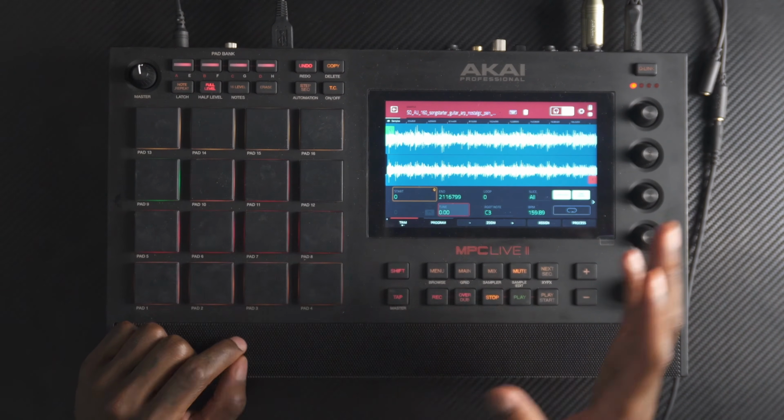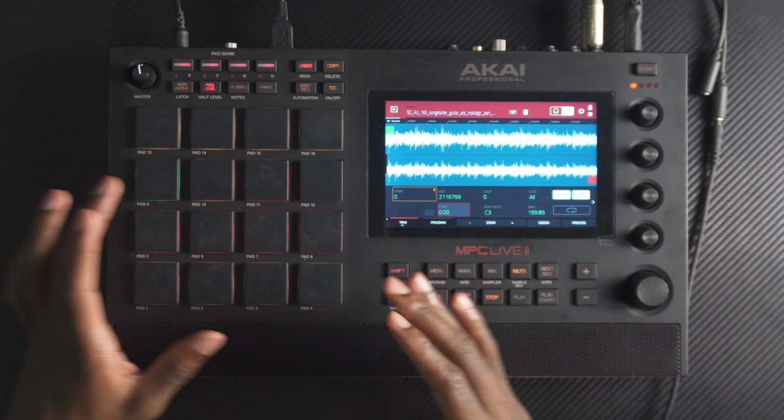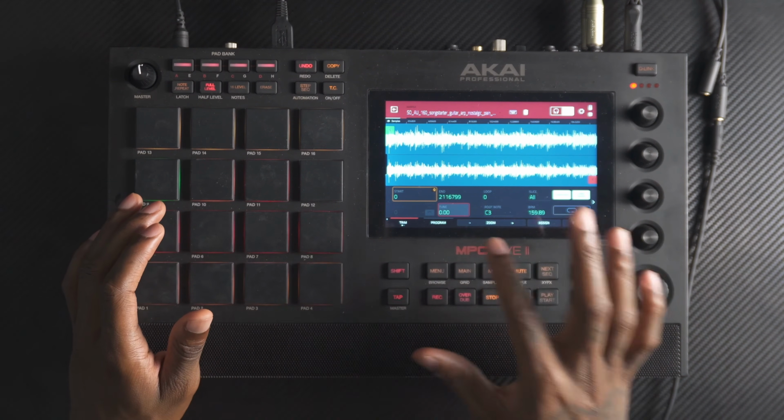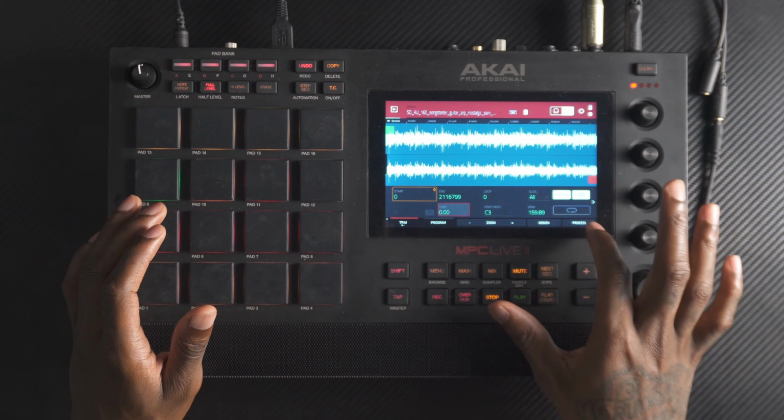That sounds so good. If it's anything that has to do with time stretching or changing the quality of something, do it through the sample edit mode and go to process and do it from there.